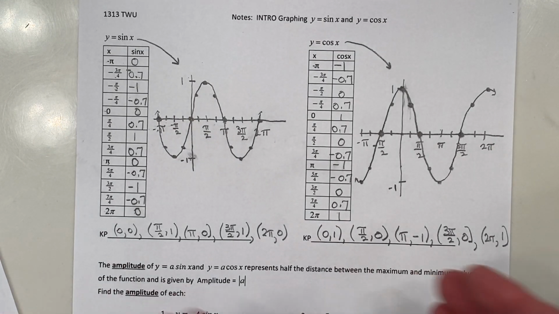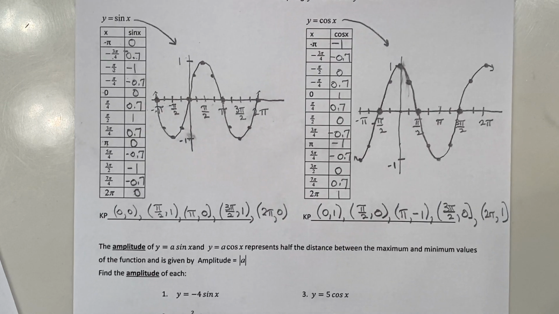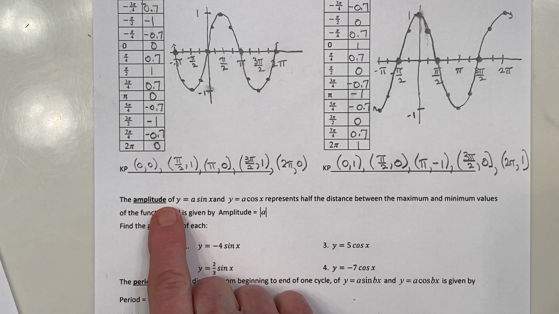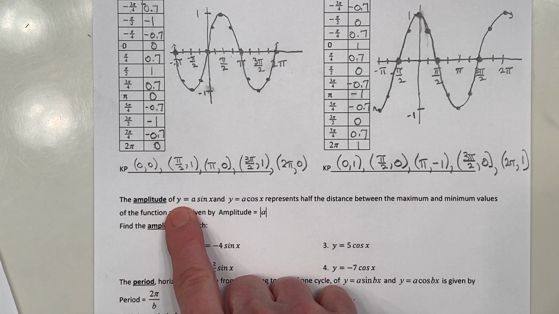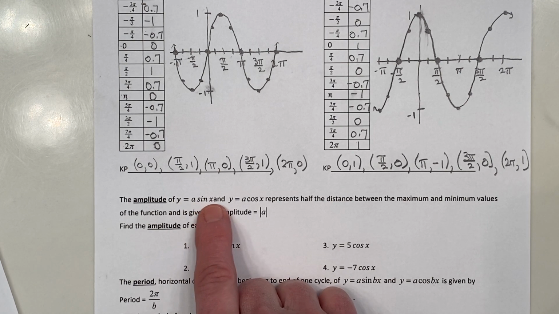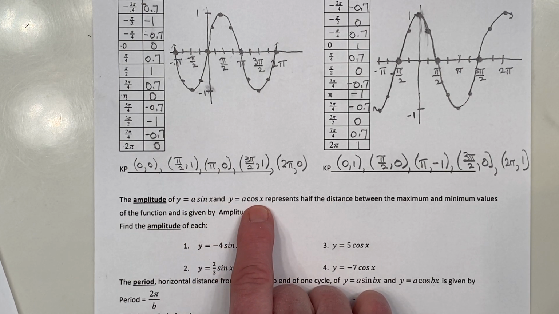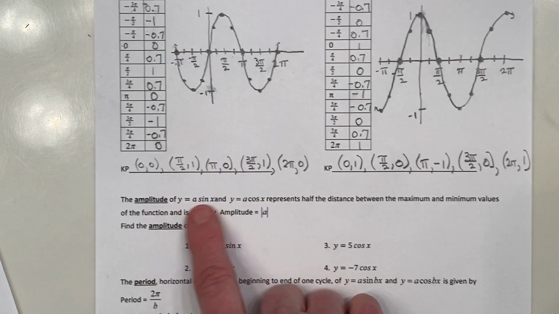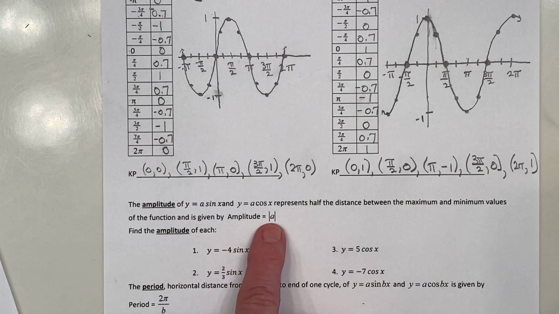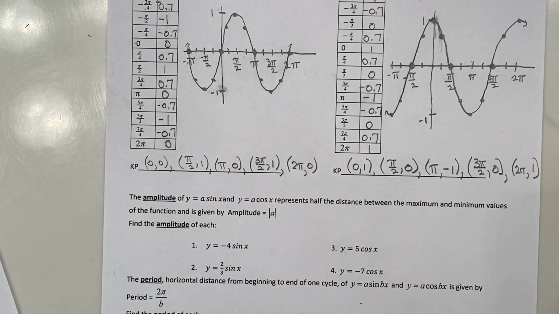All right, so this is where y equals sine x and y equals cosine x comes from that we looked up on the graphing calculator. Additional information about these graphs, some new terms. The amplitude of a trigonometric equation, y equals a times sine of x, and also y equals a times cosine of x, represents half the distance between the max and min values of the function and is given by the absolute value of a. So amplitude, that's what we have to remember.